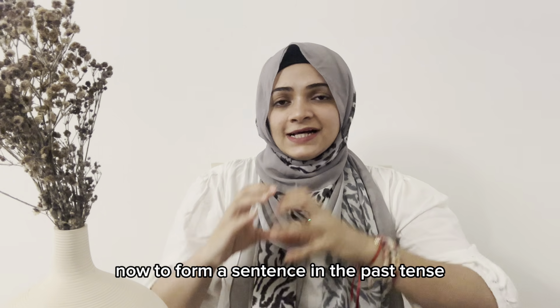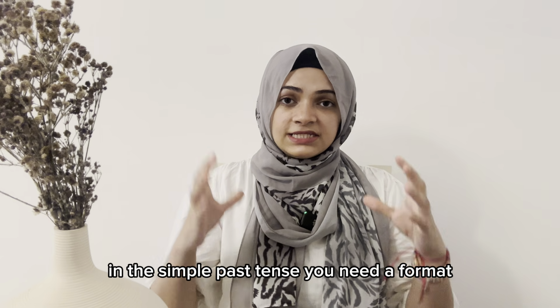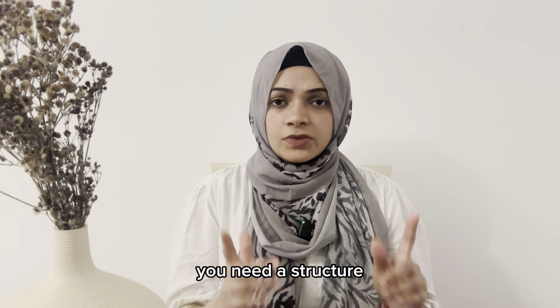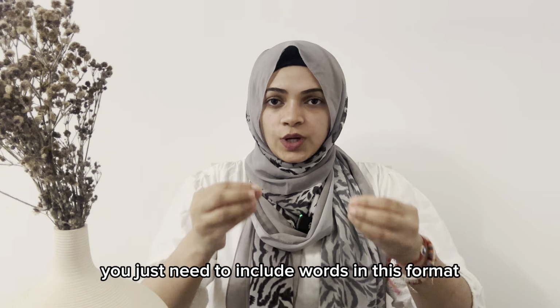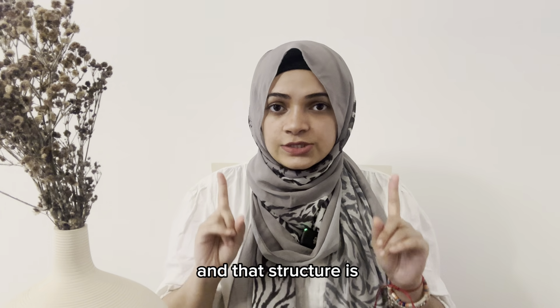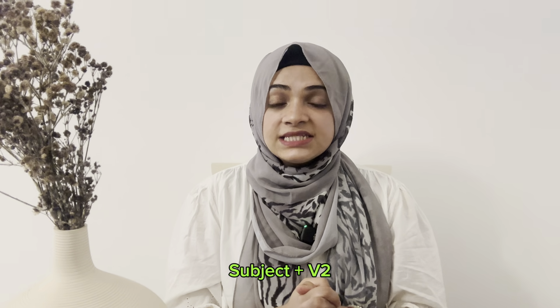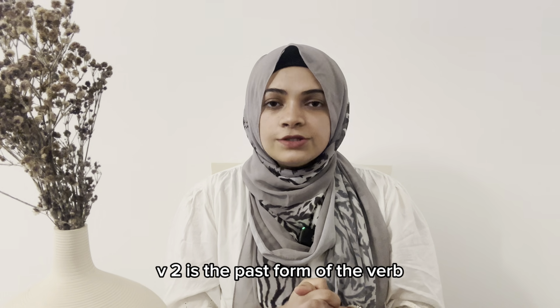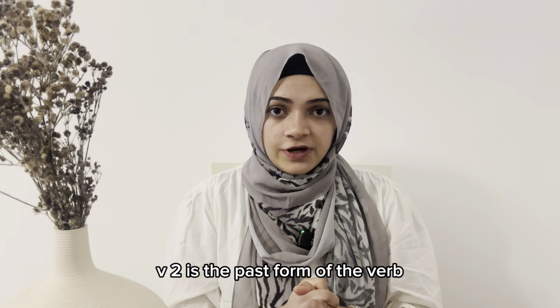Now, to form a sentence in the simple past tense, you need a structure, and that structure is subject plus V2. V2 is the past form of the verb.